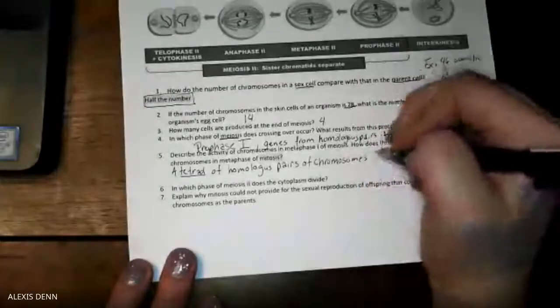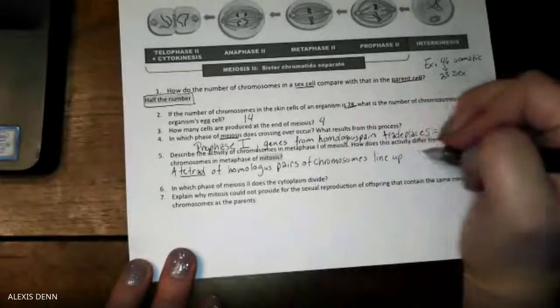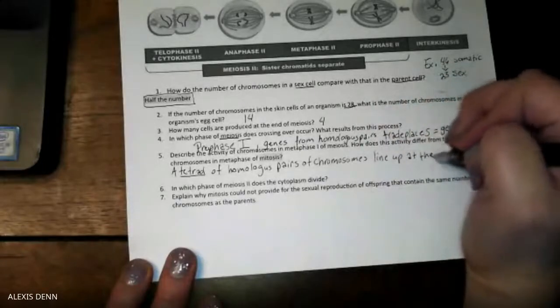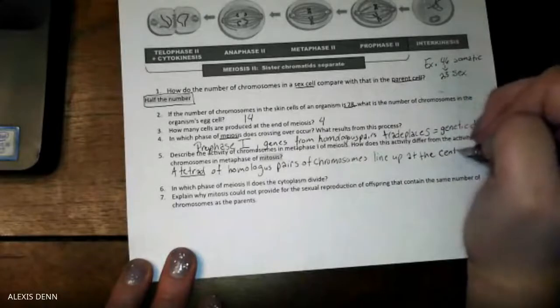Okay, up here in metaphase 1 of meiosis, what you see is a tetrad, means a group of 4, of homologous pairs of chromosomes, line up at the center of the cell.